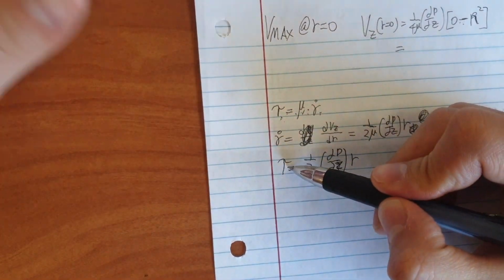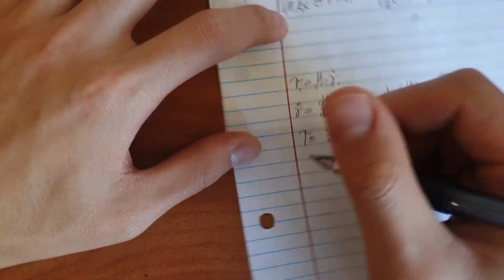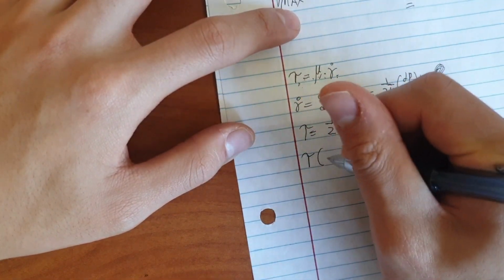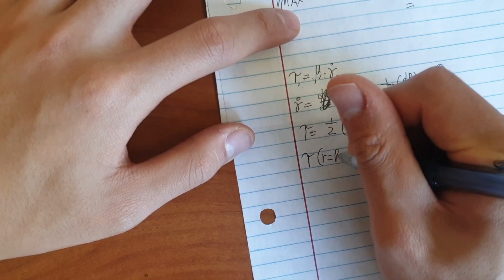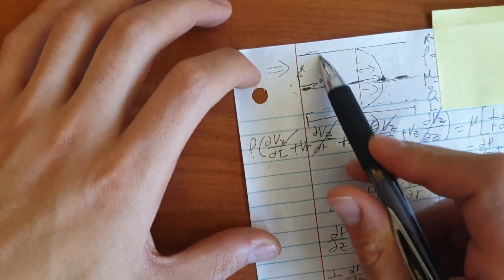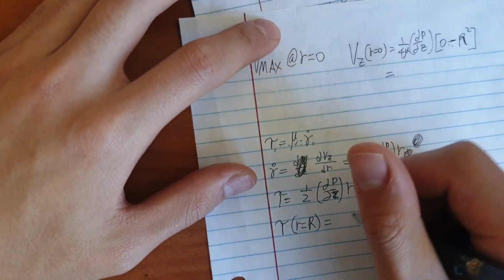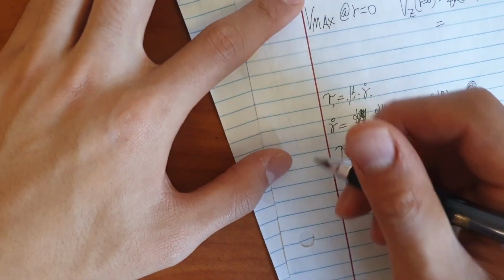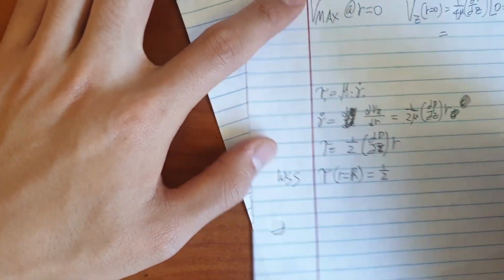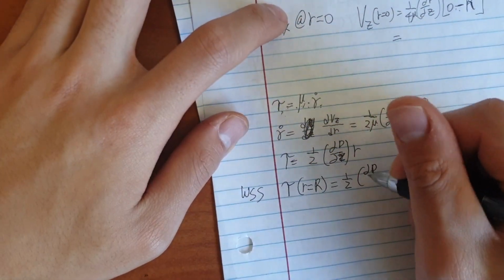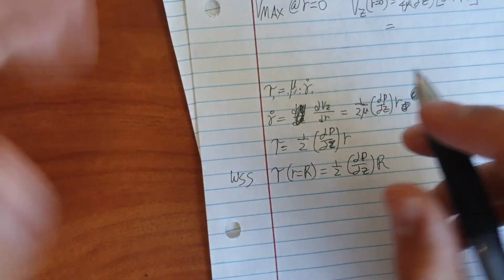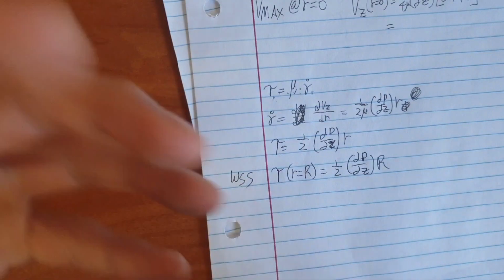But this is shear stress and not wall shear stress. In order to figure that out, we have to put in r equal to big R, so at the wall. And that will give us the wall shear stress. I'm just going to denote it as WSS, wall shear stress, is equal to 1 over 2 dp dz times big R. And that is our wall shear stress expression.